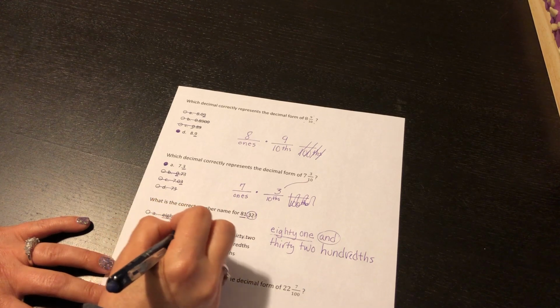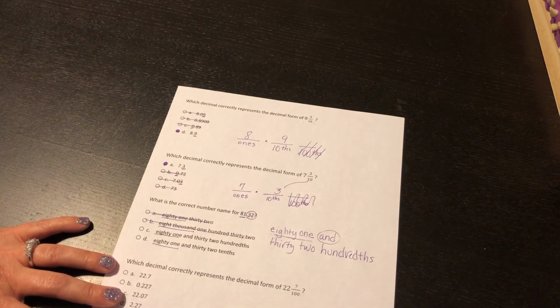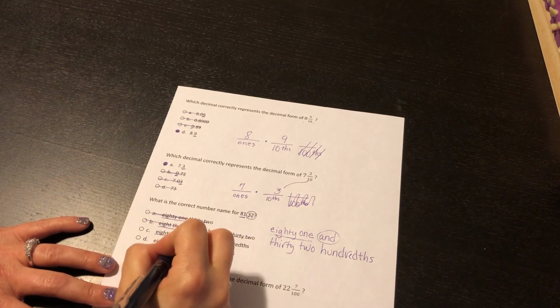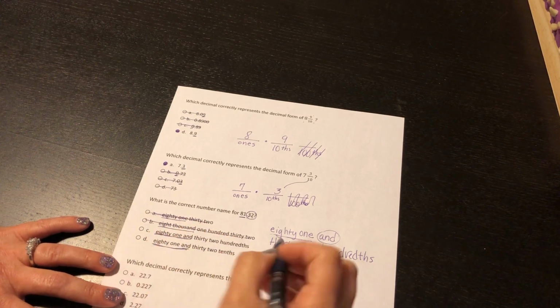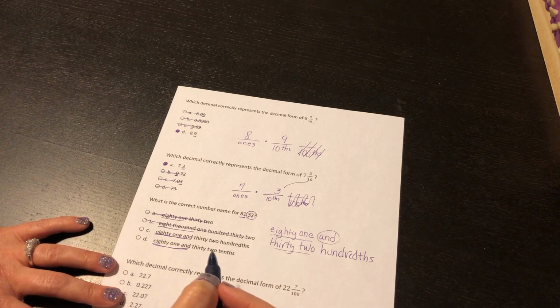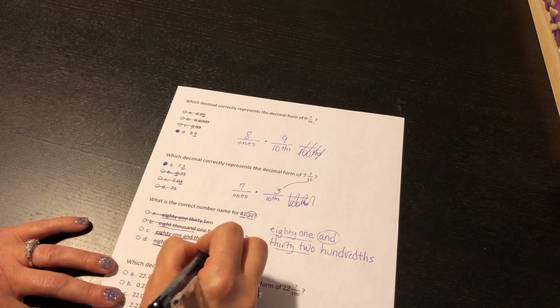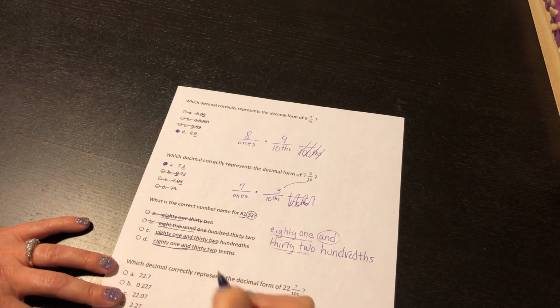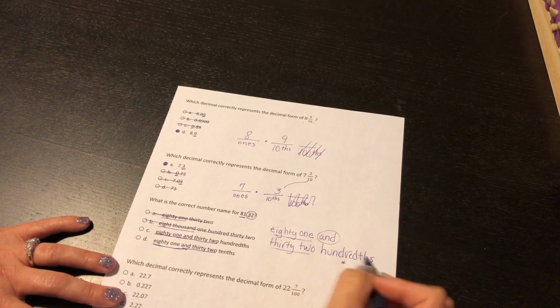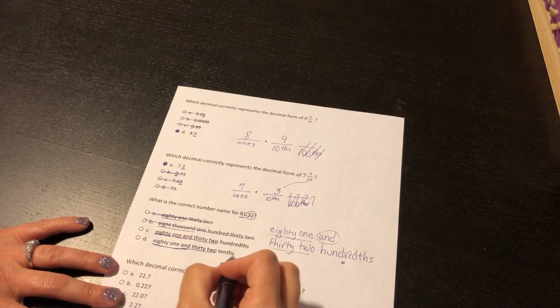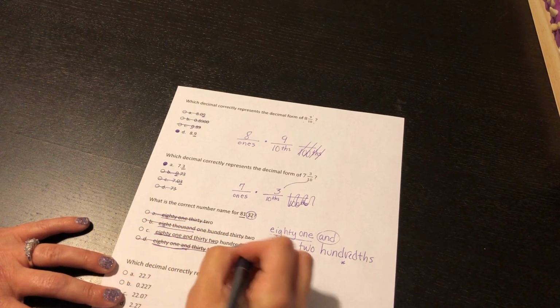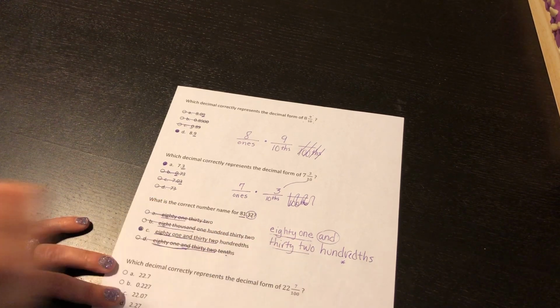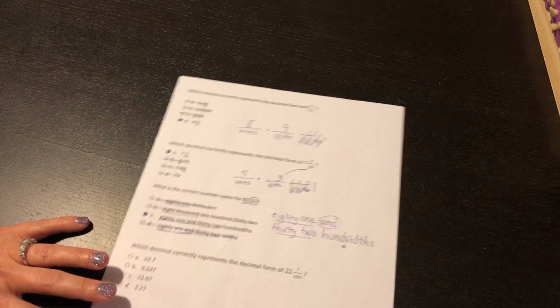I have to have that word for it to be a decimal. When I look at C and D, they're still checking out. Now I need to see 32. The last thing I focus on is the decimal name, and you can see distinctly they're different. This is incorrect. It should be hundredths, and so that makes C correct.